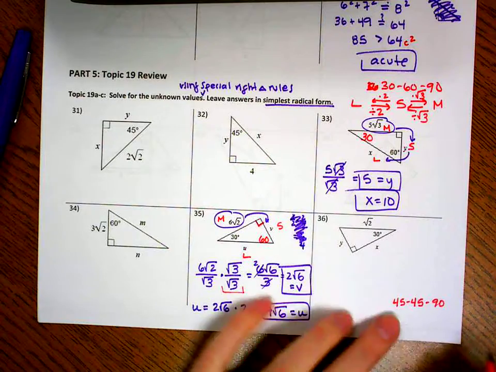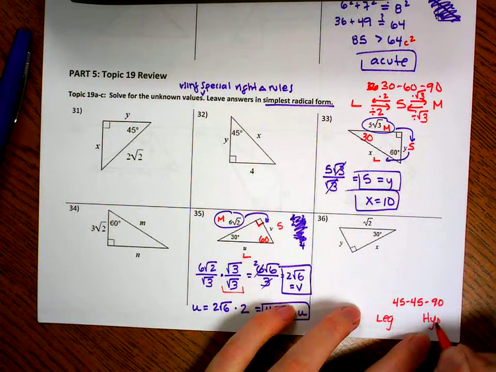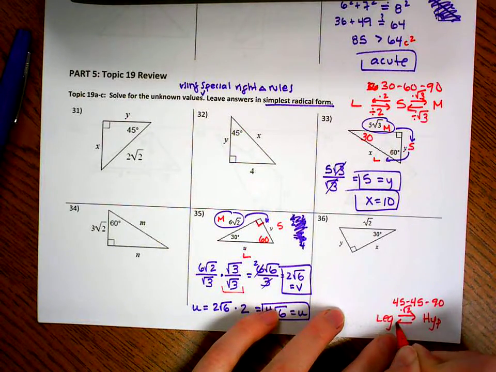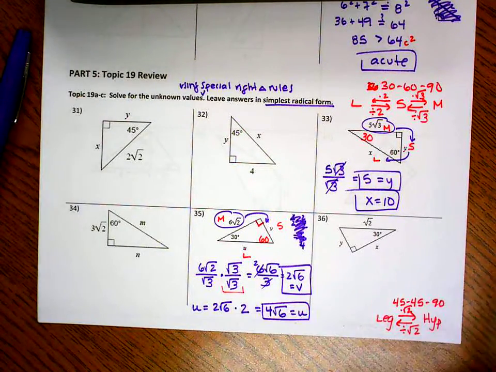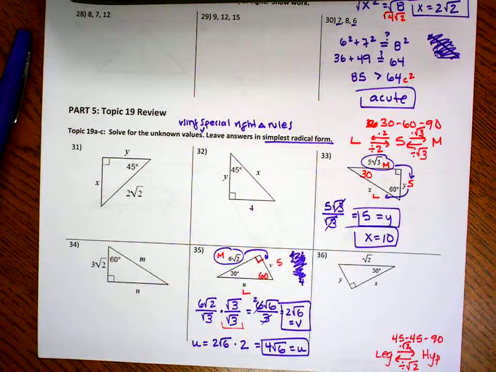Okay. For 45, 45, 90, we have 2 legs that are congruent and a hypotenuse. To solve for the hypotenuse, we multiply by root 2. To solve backwards for the leg, we divide by root 2. So let's do one together. Why don't we do number 32?